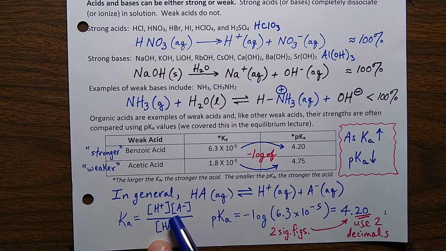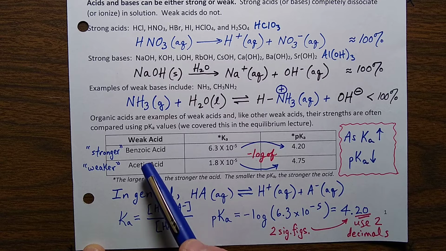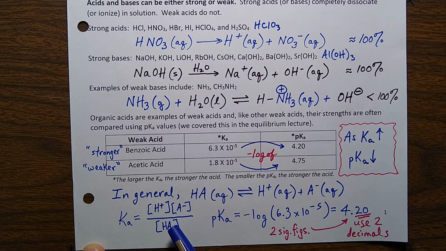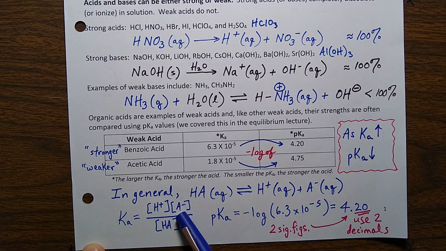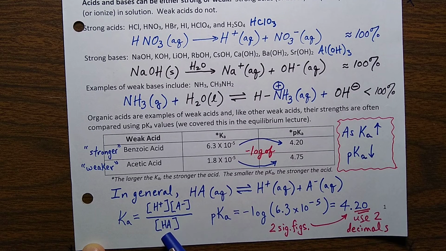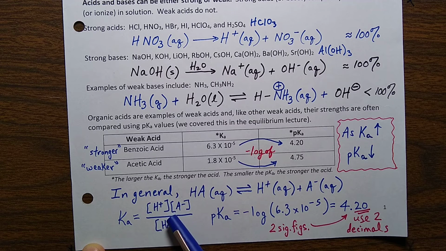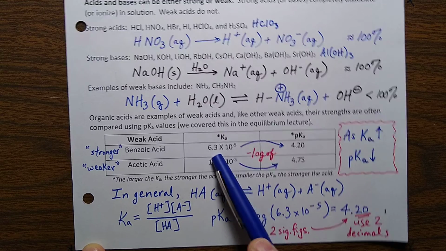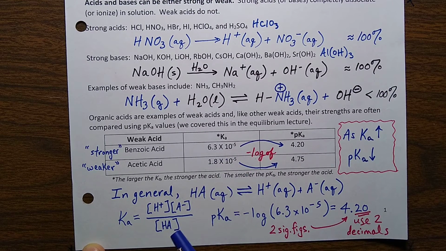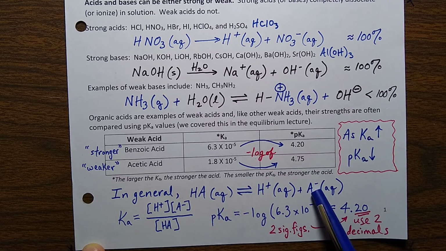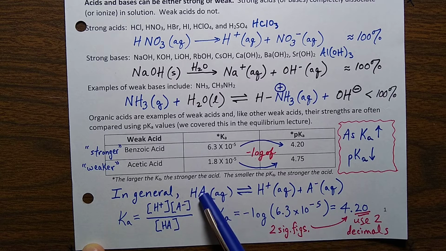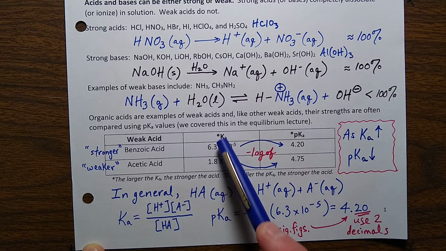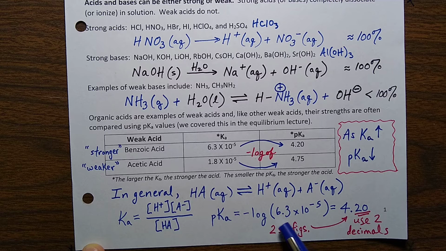That just means if you have an equilibrium mixture of benzoic acid, and you were able to measure the proton concentration and this concentration somehow, and you knew the initial concentration of the benzoic acid, and took this ratio, you would end up with a number of 6.3 times 10 to the minus fifth. That's a really small number. All it really means is that these concentrations of the products are very much smaller than the concentration of the reactants. So it's just a ratio, so to speak.